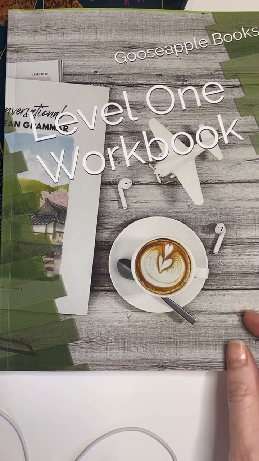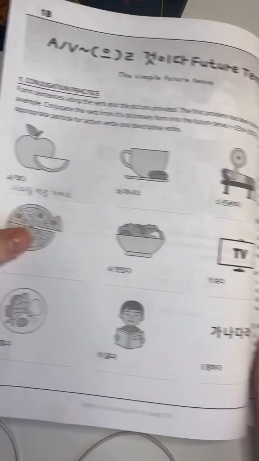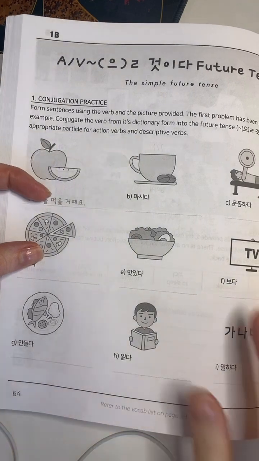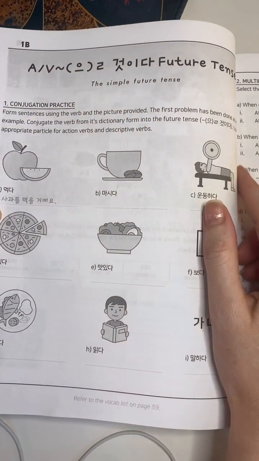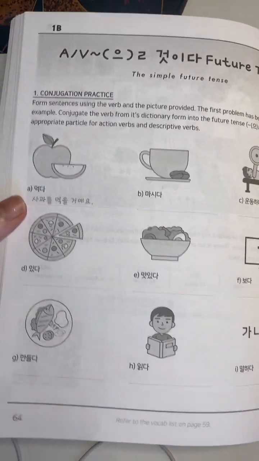All right, so that was this live stream. I hope you guys enjoyed it. We talked about making sentences in the past tense. And next time, which will be 5 p.m. next Friday, we will keep going with the future tense. So come back if you'd like to practice some more.